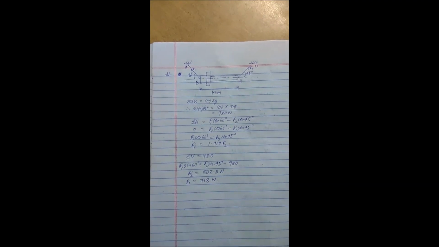There's a body here of 1.5 meters long, and this body is tied at angles of 60 and 45 degrees to the points A and D. What we need to find out are the tensions F1 and F2 at the points A and D respectively. We have mass as 100 kg that is given in the problem.